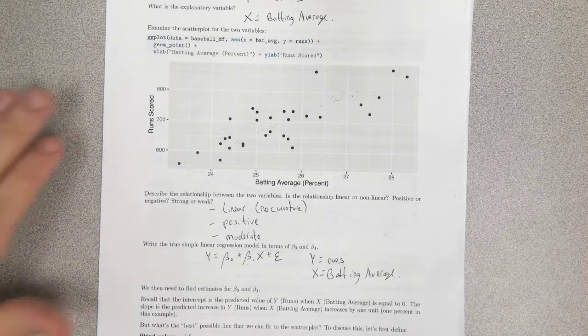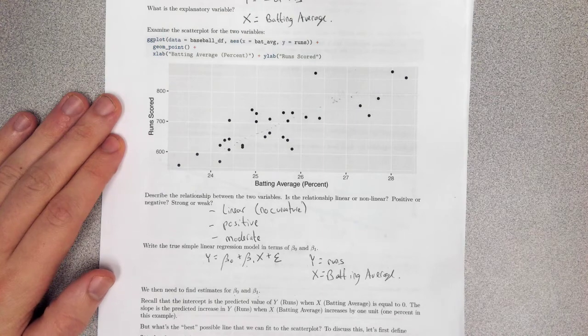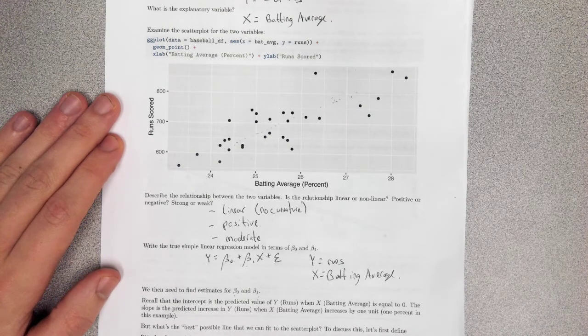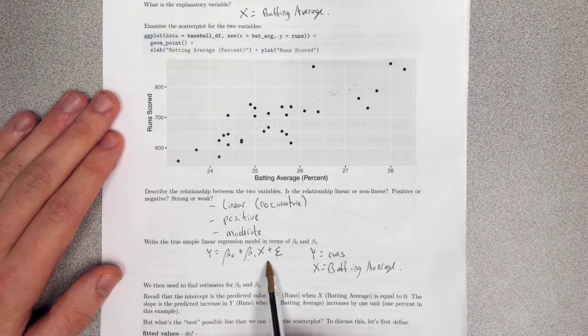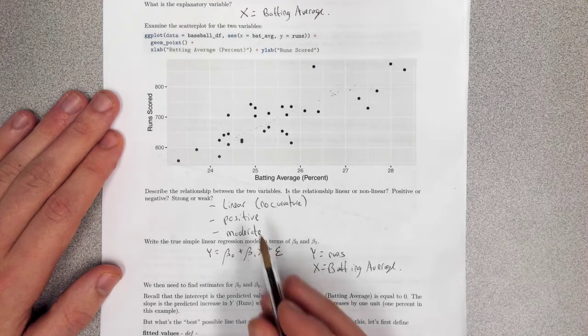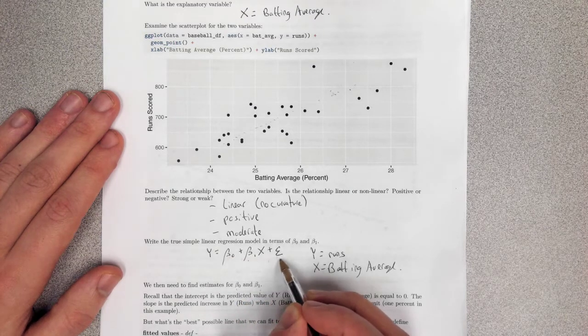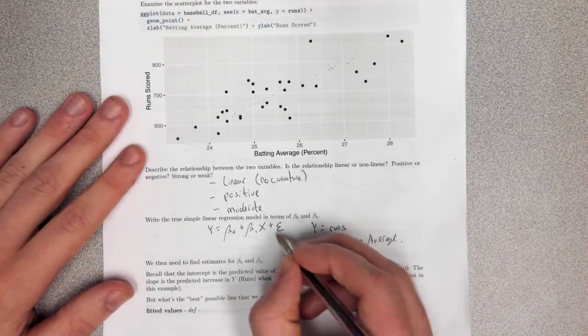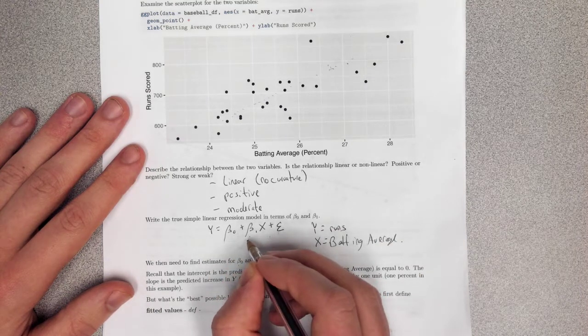All right, hello. So, picking up where we left off with this baseball example, we wrote out our theoretical model: an intercept, a slope times our predictor, plus some error. For now, we said we're going to ignore the error a little bit and focus on the fitted line part.